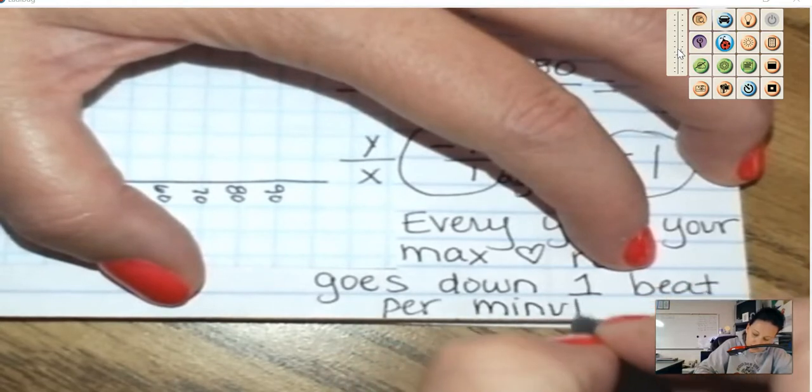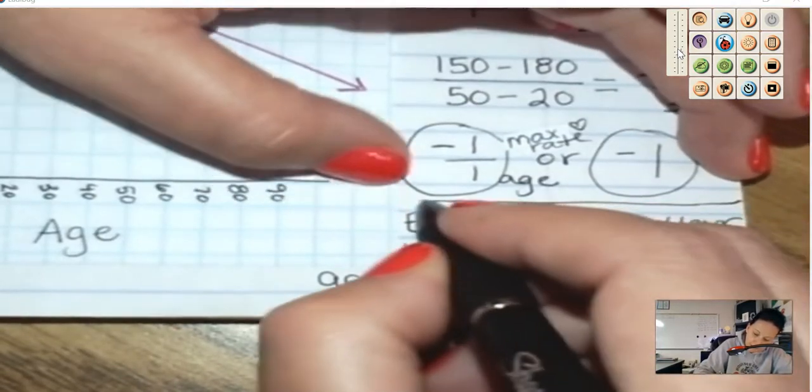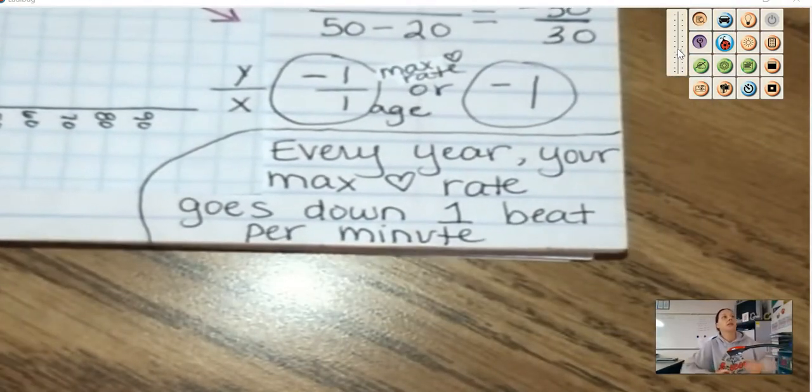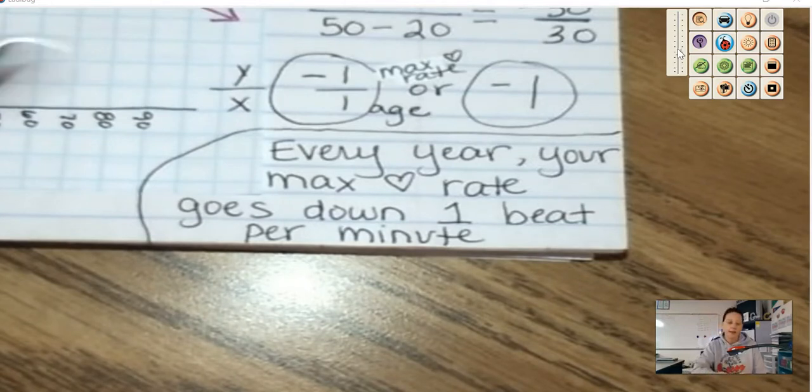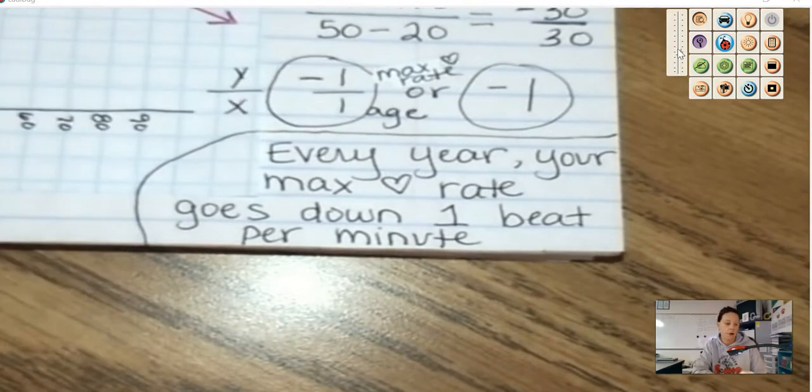Sorry, I'm squishing it in because I'm running out of space. Every year, your maximum heart rate decreases 1 beat per minute. So that negative 1 has to do with the maximum heart rate, which is beats per minute. So it decreases.